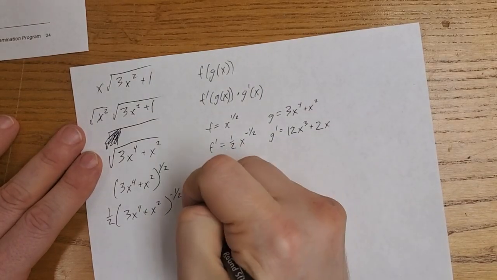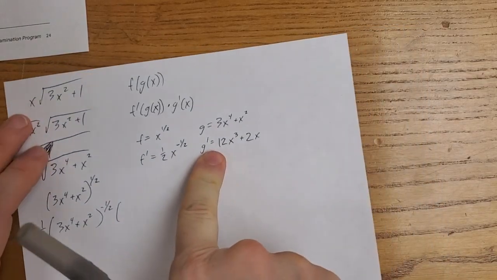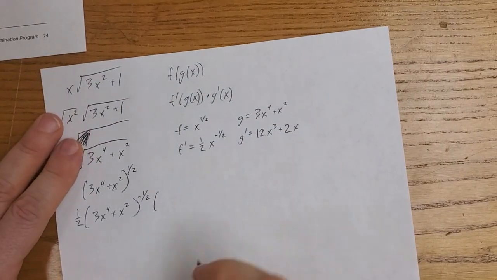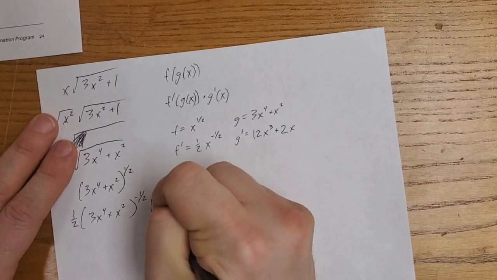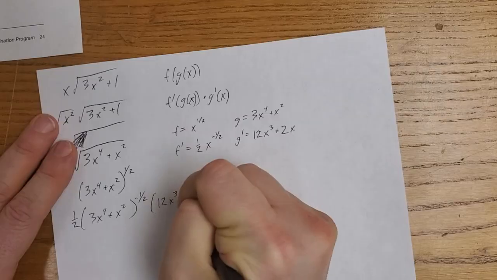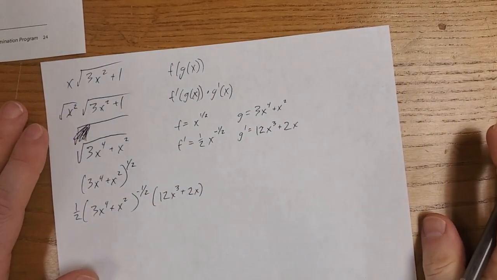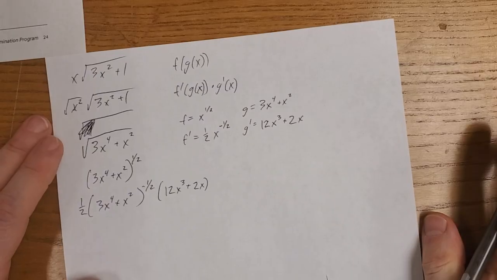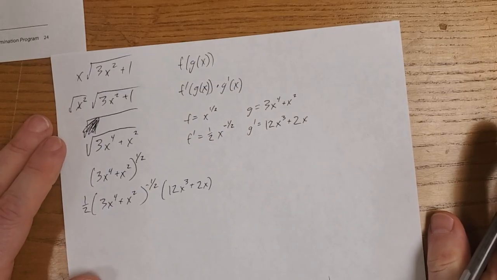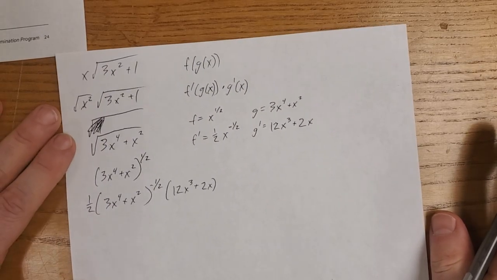And then we multiply that by the derivative of the inside, the g, times 12x cubed plus 2x. And, well, we can clean this up a little bit.